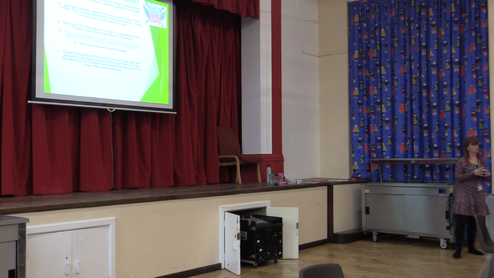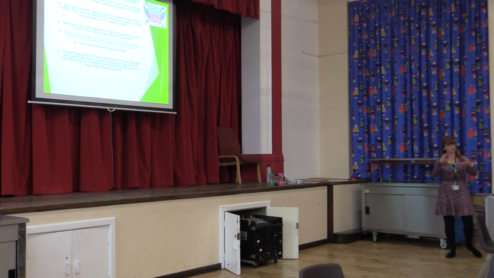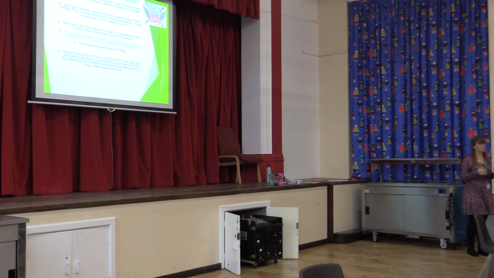Flashcards. So you can create flashcards and you can play Snap with them. You can just show them and the children can give you the answer. You can have the questions, the children could match them. We do that a lot in year 3. And they can make it into a bit of a competition with their siblings and grown-ups at home.